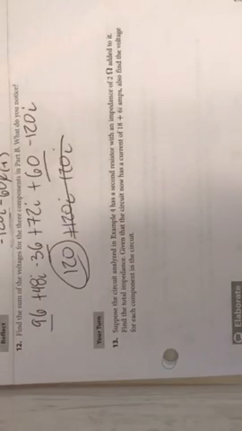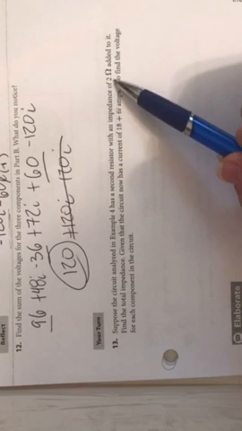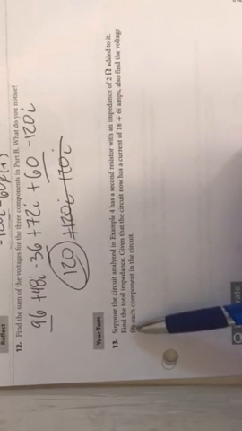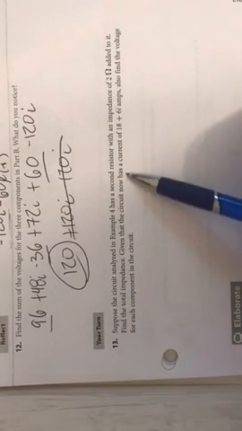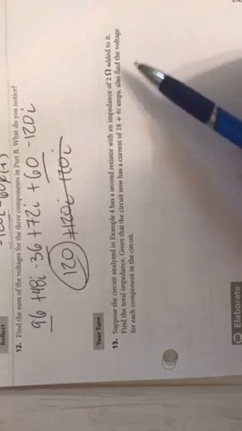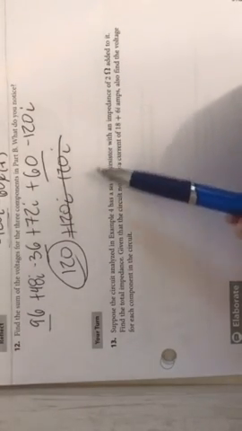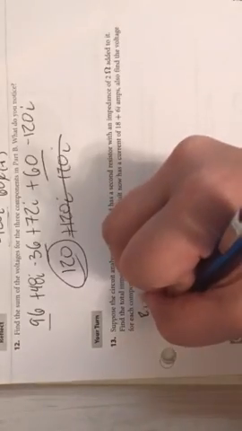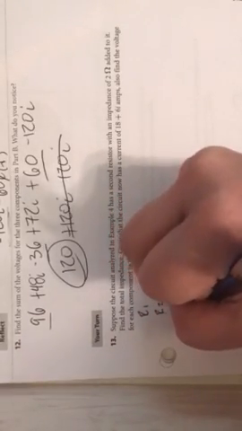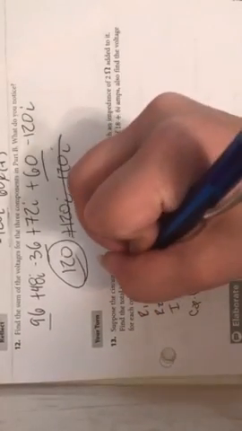So 13, let's try to work this out ourselves. Suppose the circuit analyzed before had a second resistor with an impedance of 2 ohms added to it. Find the total impedance, given that the circuit now has a current of 18 plus 6i amps. Also find the voltage for each component in the circuit. Okay, so we need 2 resistors, an inductor, and a capacitor. So we have an R1 and R2, an inductor and a capacitor. So first, let's just find the Z's.